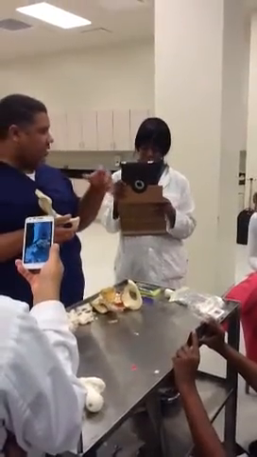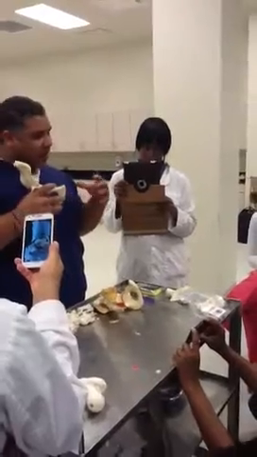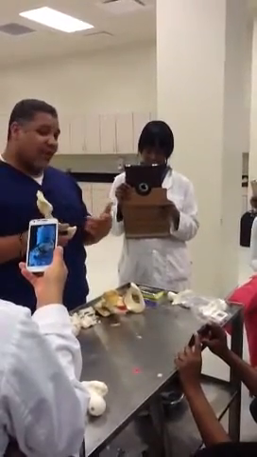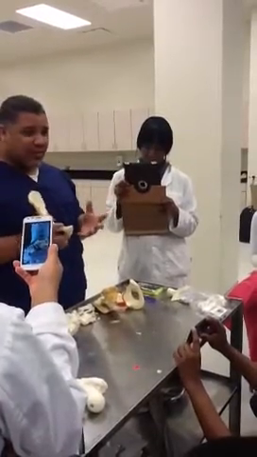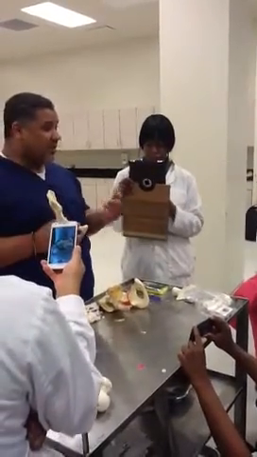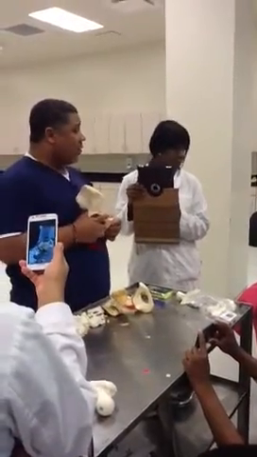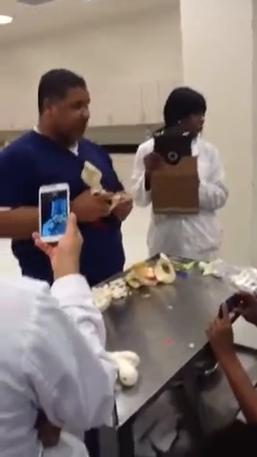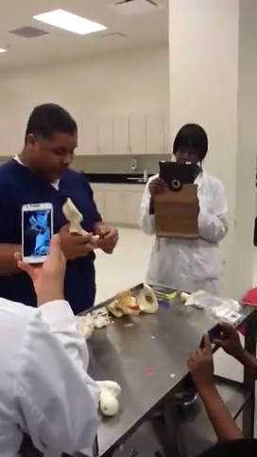The tissue type found in a pubic symphysis is fibrocartilage, the same type found in the intervertebral disc, as well as in the meniscus of the knee.